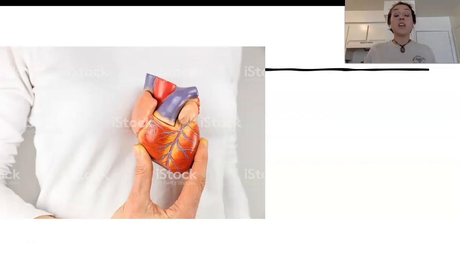Okay, first things first, let's talk about the directionality of the heart. So right off the bat, we are looking right here at the front view of the heart, or the anterior view of the heart. So front, anterior, same. And from our perspective, this appears to be the left side and this appears to be the right side, but it's actually not the case.